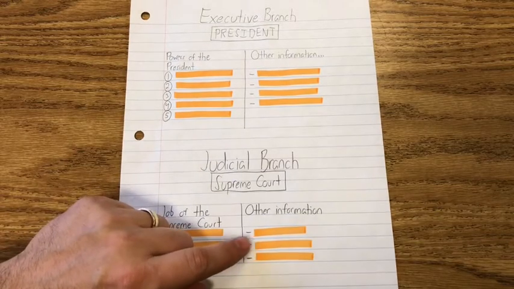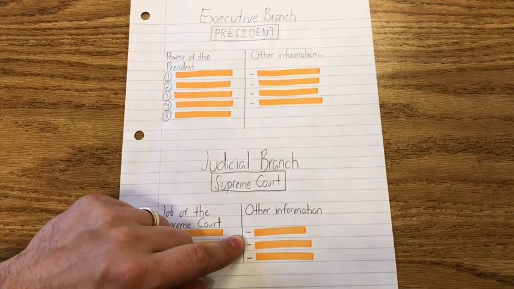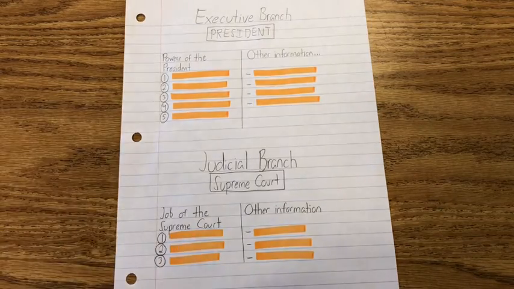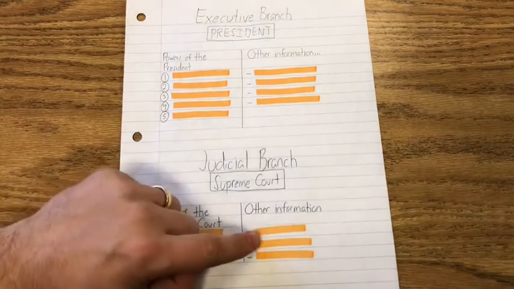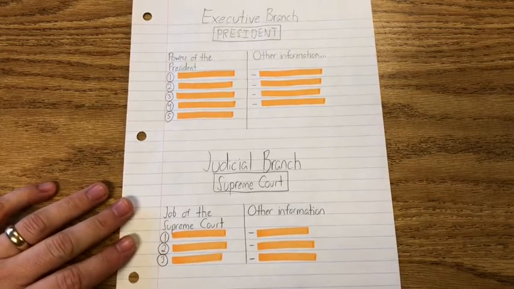But for other information today, this time I want you to tell me, how does one become a Supreme Court justice? Okay, how do you get on there? And then if you are a Supreme Court justice, how long do you get to serve, and things like that. And then, of course, any other information that's kind of neat about the Supreme Court, you can add right there.